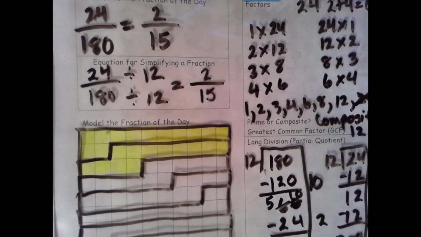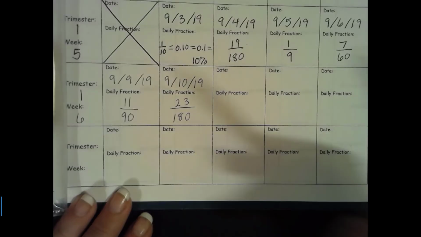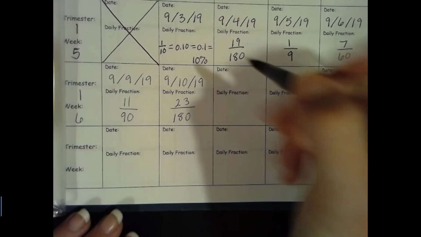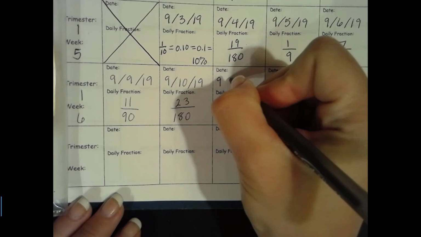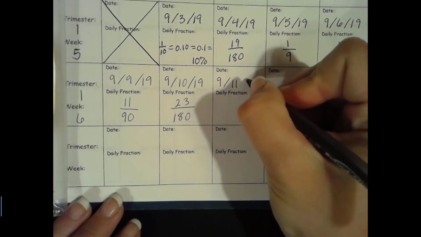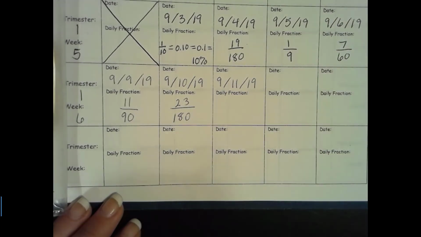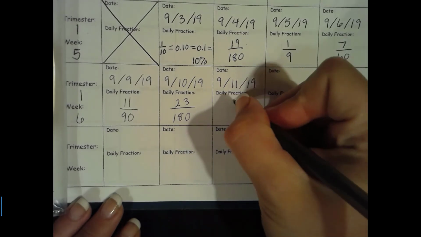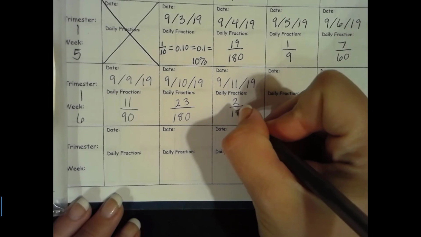Okay, now it's time to fill in our data collection page. Okay, it is still trimester 1, week 6. Today is 9/11/19. And our fraction for today is 2/15.